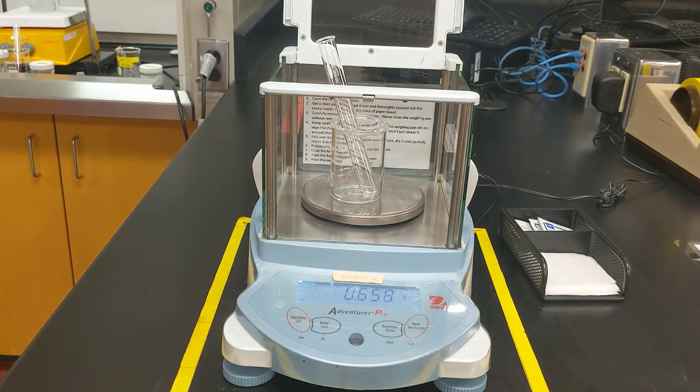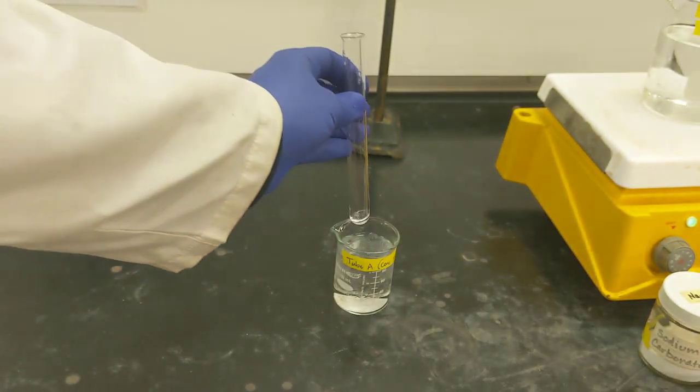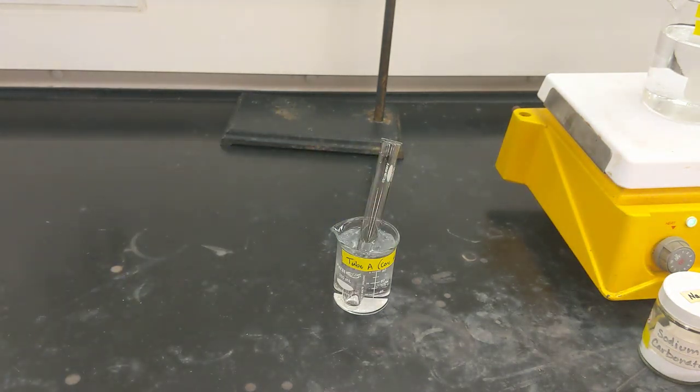So that's pretty good. I overshot a little, but I'm getting about 0.59 grams of 12 molar hydrochloric acid. Again, the density is about 1.2 grams per milliliter. Once I have the hydrochloric acid in my test tube, I'm going to put that in an ice bath, and I'm going to label that ice bath test tube A so I don't get things mixed up.